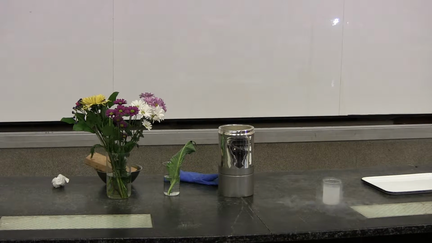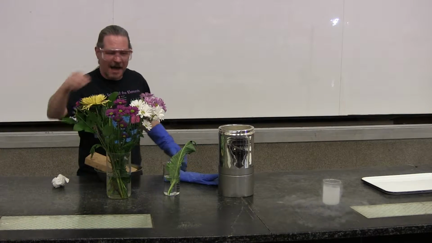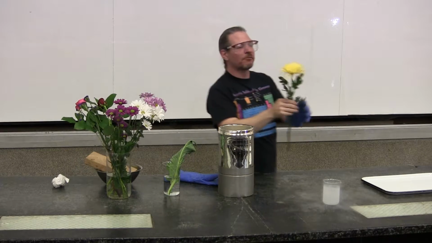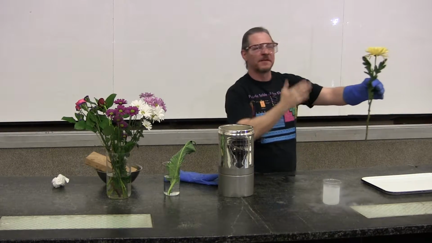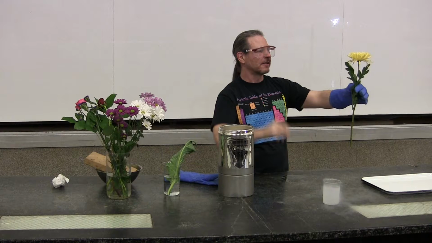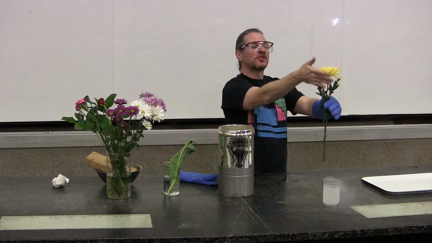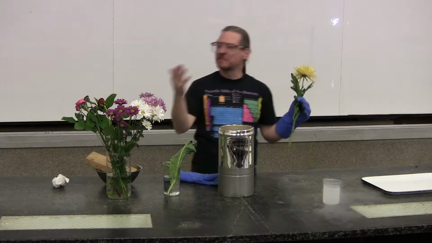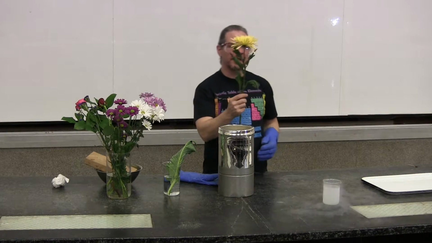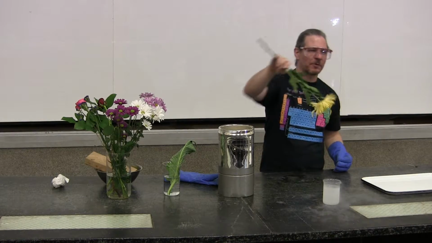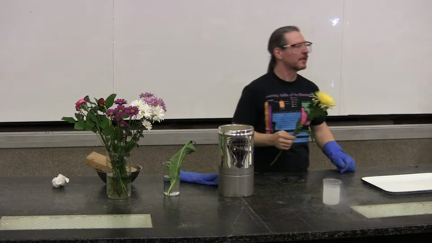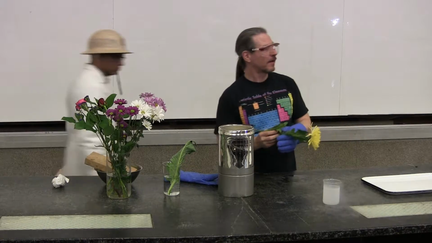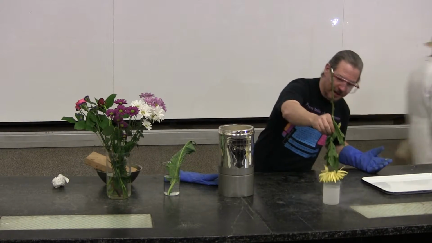All right, so let's take a look at a flower. Let's go with this one. Flowers have certain physical properties. Name a physical property of this flower. It's yellow. We got color. Soft and has a smell or an odor, okay? So the question is, how will placing the flower in liquid nitrogen affect those physical properties? Will they change? Will some stay the same? Let's find out.